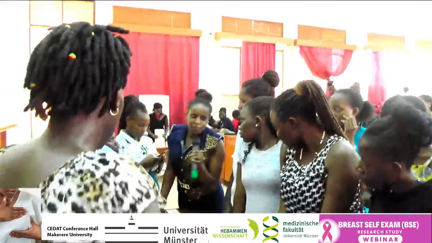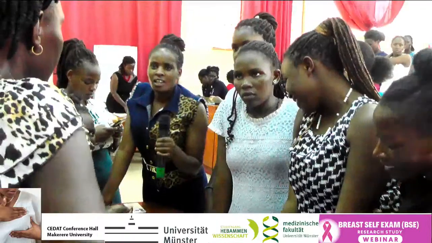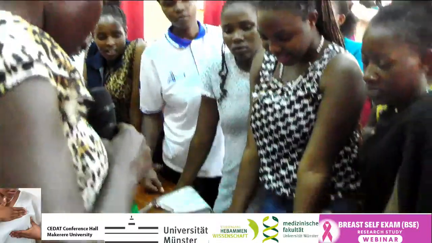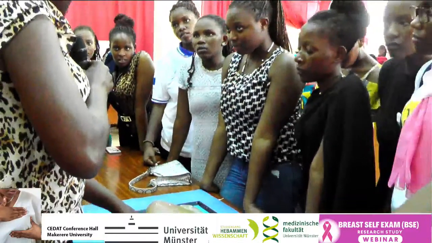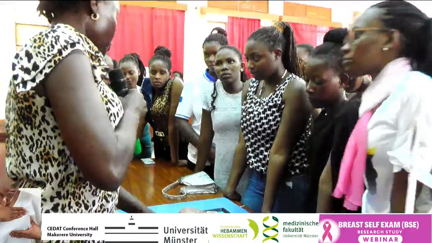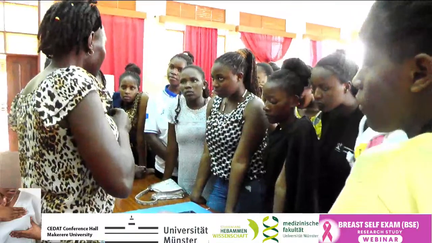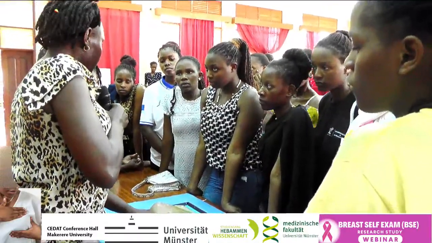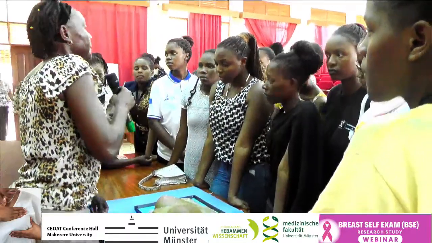Is it a must for every lump to create that hole? No, it's not a must. She's asking whether it is a must for every lump to present with this hole. No. Some lumps will not, especially those that are mobile, those that are moving; they don't create this hole. The one that creates this hole in most cases is the fixed one, because it's occupying that space. But the one which is not fixed is not supposed to make that hole. Okay?